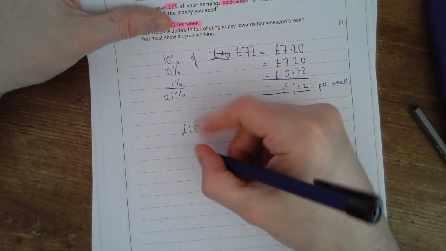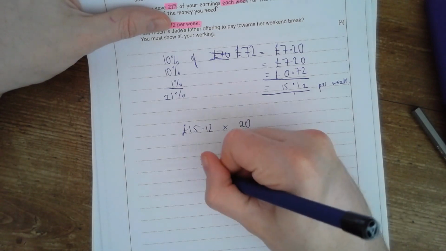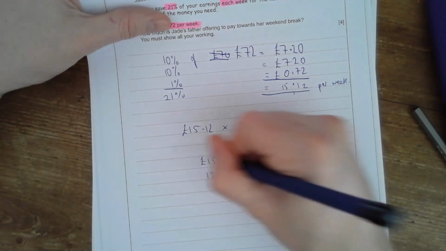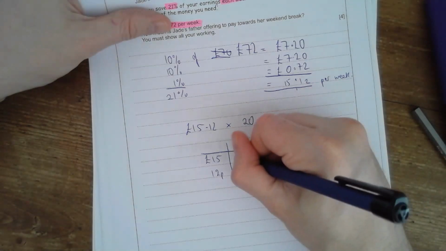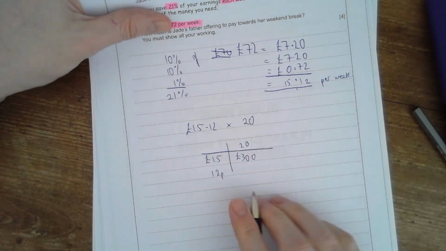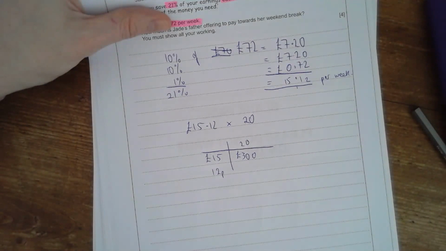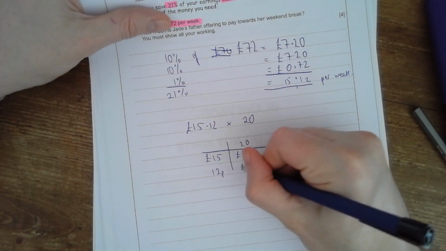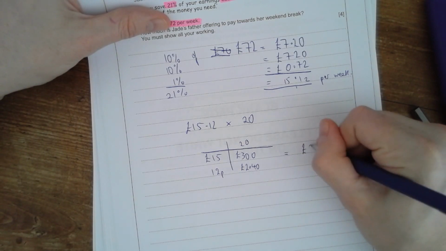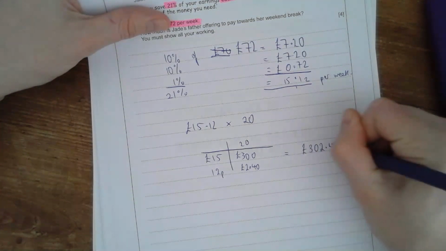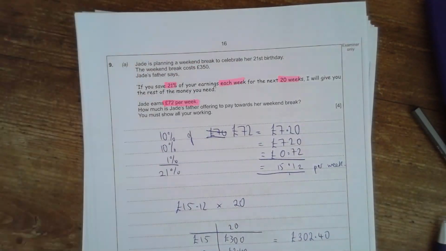So I'm going to do that as the 15 quid and the 12 pence separately. 15 times by 2 is 30. Add a 0 is 300. 20 lots of 12p would be 240 pence, which would be £2.40. So then put those together, we get £302.40.